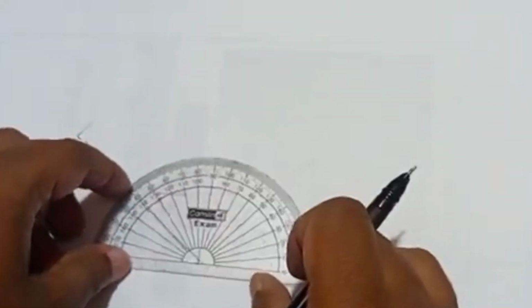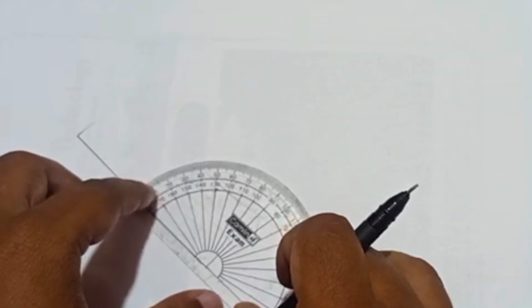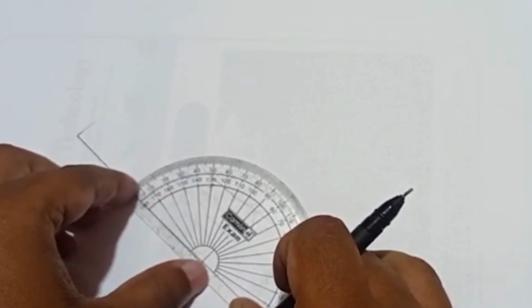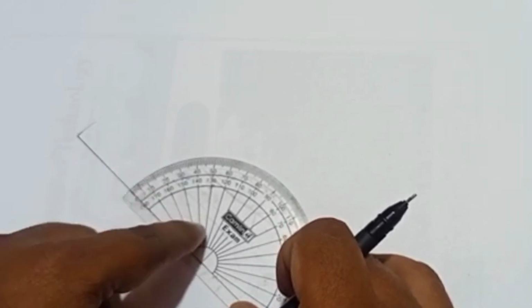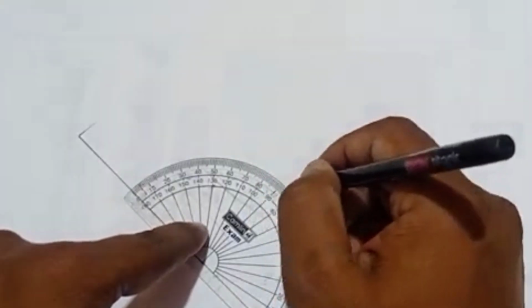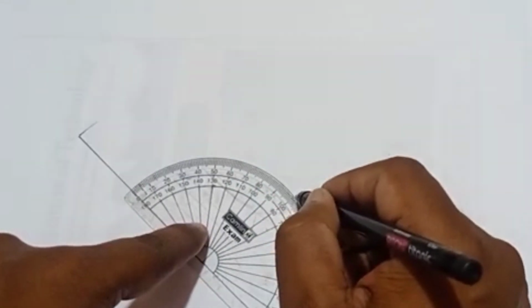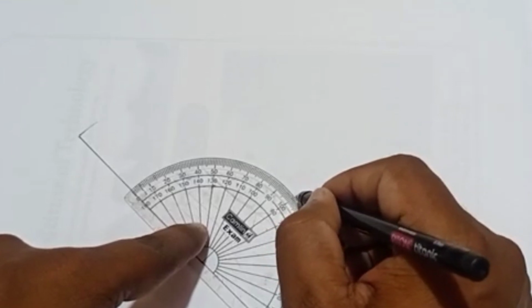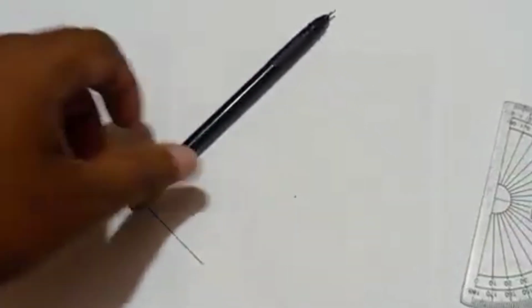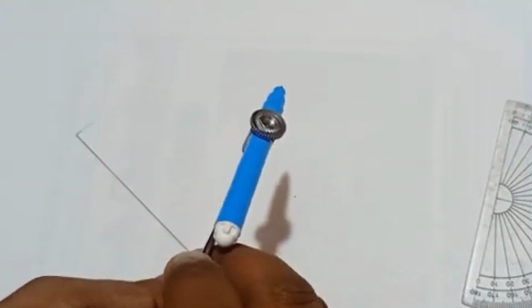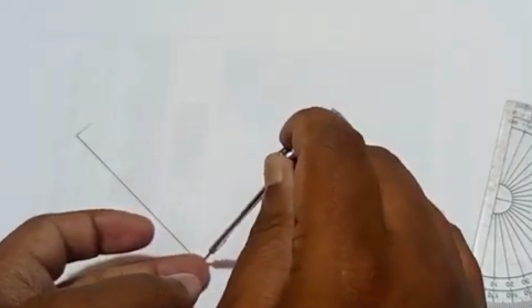After this I have to take the protractor. For considering an angle of 100 degrees, exactly at 100 degrees, say 90, 100 here. So here also I draw one line. I'll mark a point, and draw another line here.